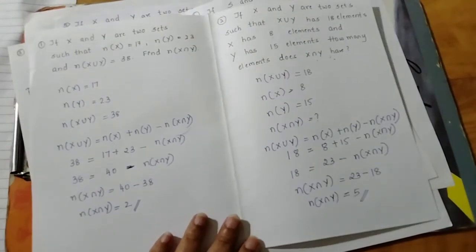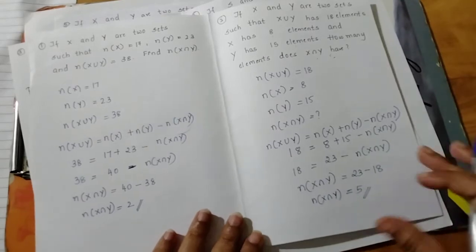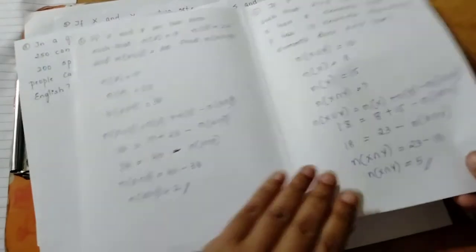Okay, the first two examples are similar. Please verify your answer if you have solved it. Next, I'll move to the third example.